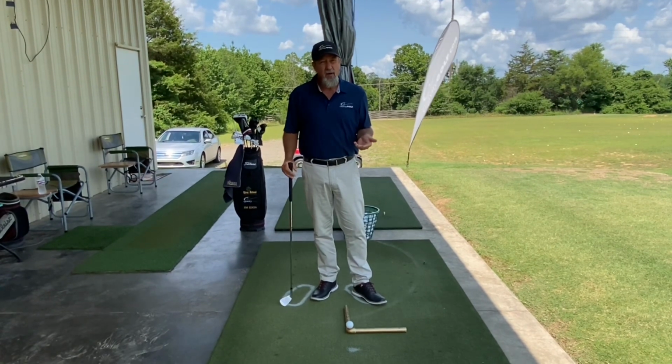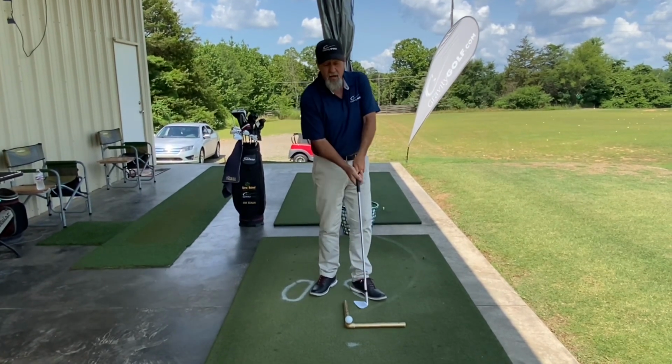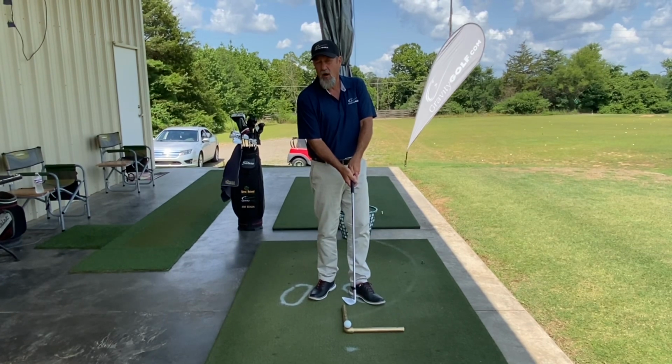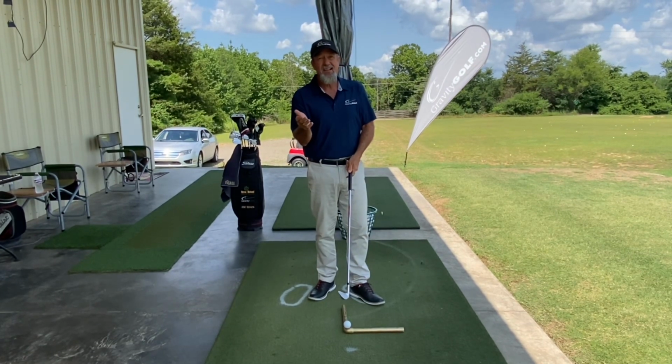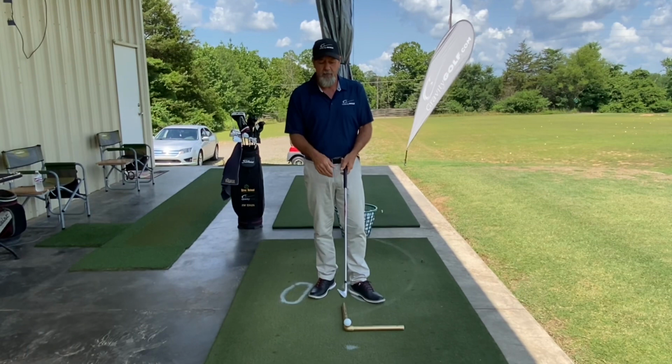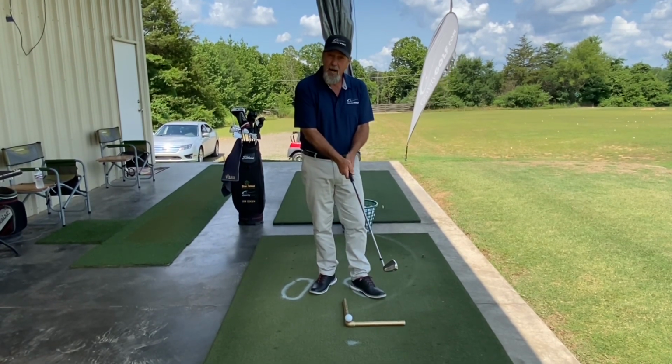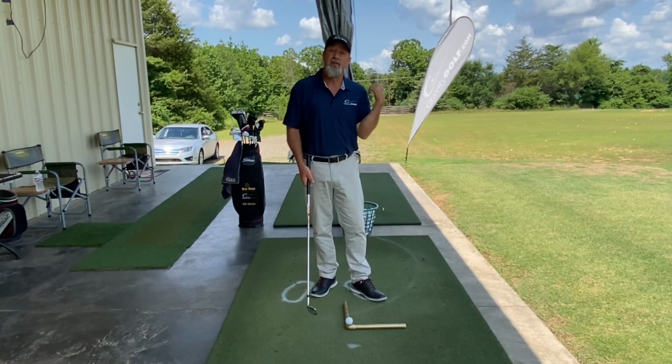Now, we can do everything right, but if the club face comes down and does not have enough trap on it at contact, that ball's going to the right and spinning to the right for a right-hander. Reverse that for a lefty. If it's got too much trap on it, it's going to the left with spin to the left.